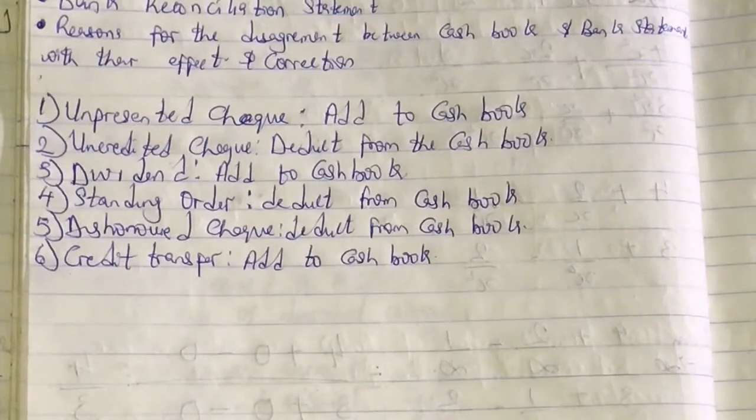Then there are various reasons why the cash book and the bank statement will not agree. So stay tuned as I continue.